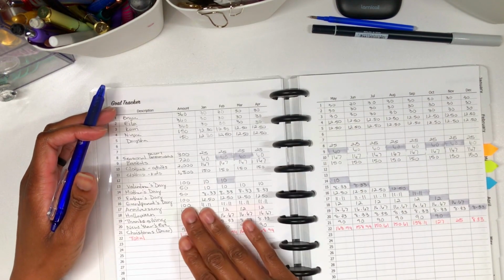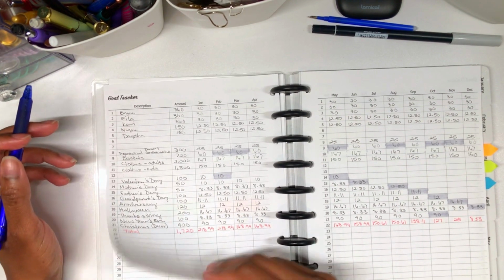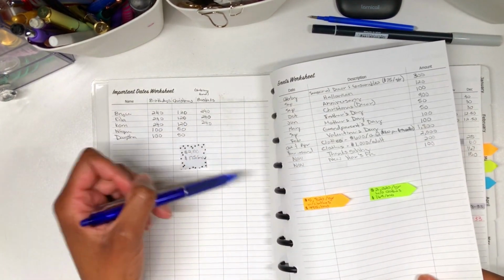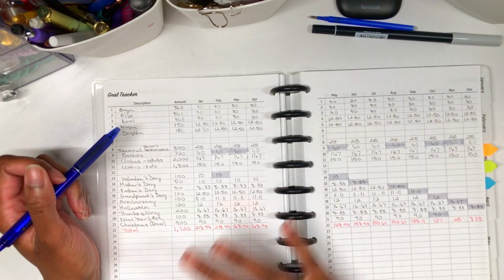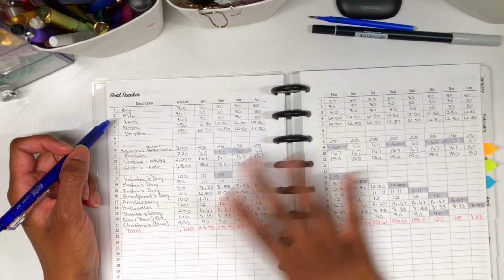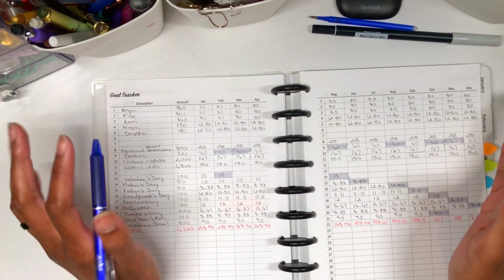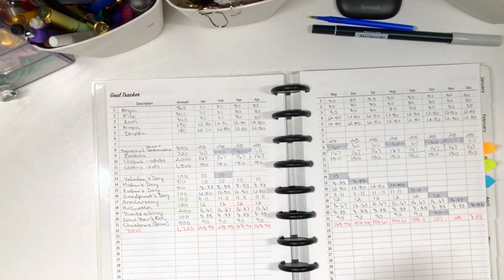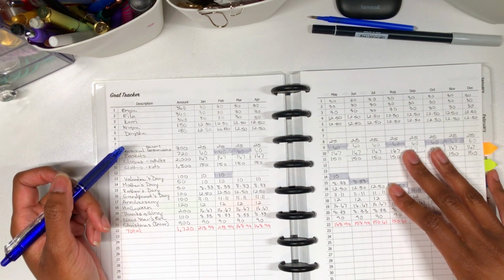But again, feel free to use this however you want. You don't have to list everything that's on these two pages on here. You can do something completely different that you want to. You can track your weight on these pages. You could do whatever it is you want to. So that's all I have for you guys in this video. I hope you enjoyed it.